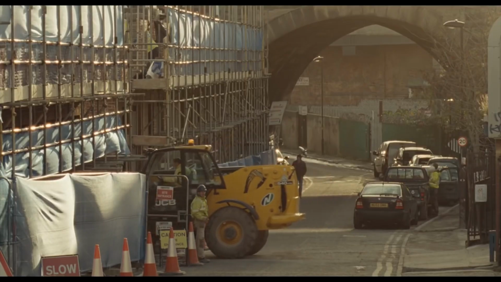Now let's take a look at the other focus film for this unit, I, Daniel Blake. This is an indie film, and as such traditionally aims at a niche audience.